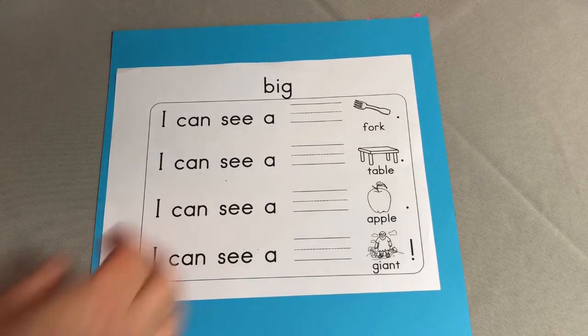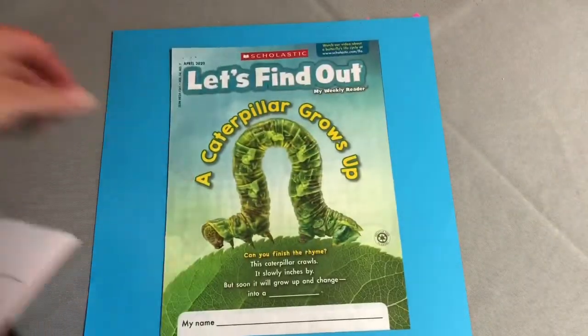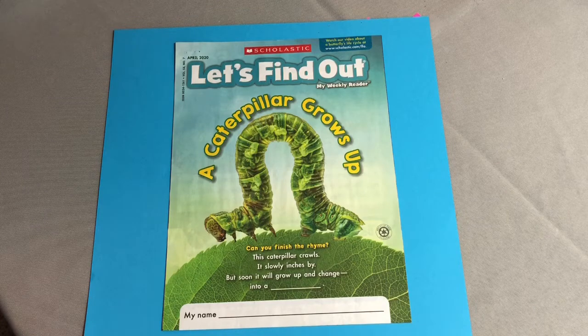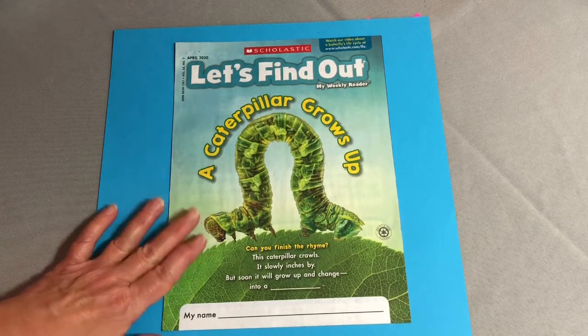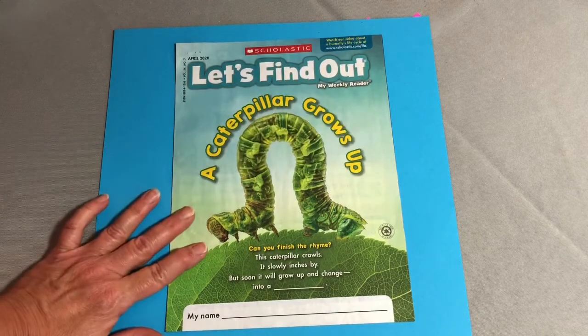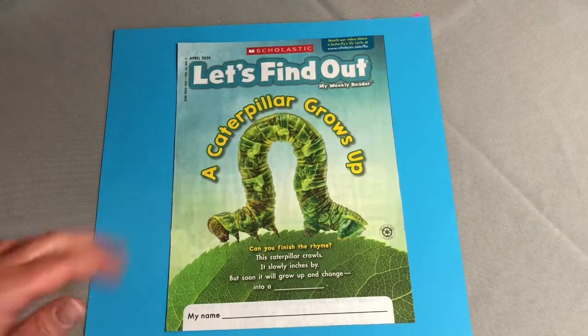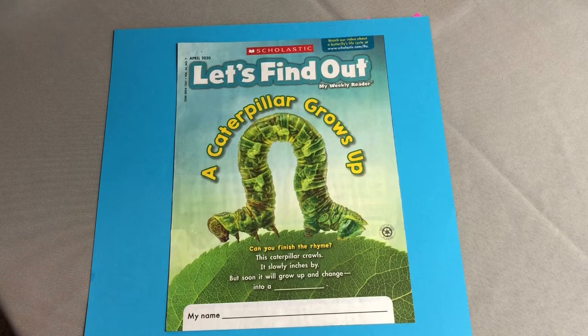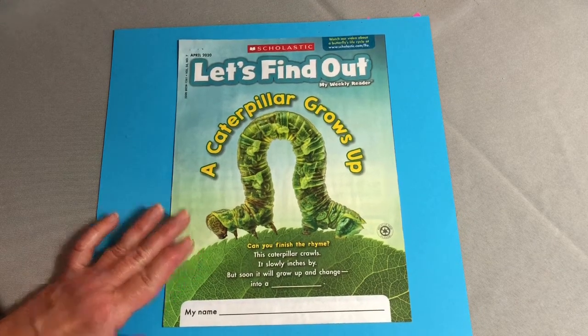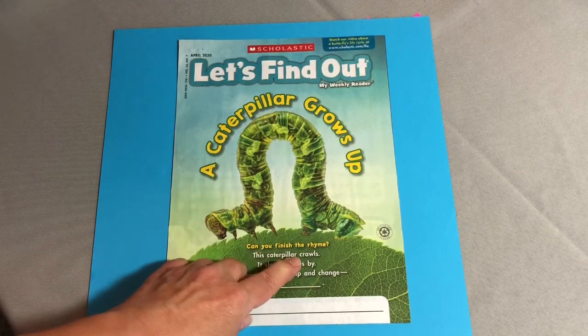All right, and the last thing that's in your packet is a Let's Find Out magazine. When you go to this website, you can click on I'm a student, and it will ask you for a class code, and our class code is King Toy, K-I-N-G-T-O-Y, 2659. You put in the numbers 2659. And I did a video about how to do that, but if you don't know, you can go to the video and look for it. And you can look at all of the Let's Find Out magazines.